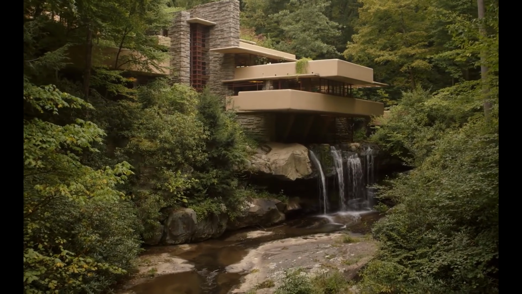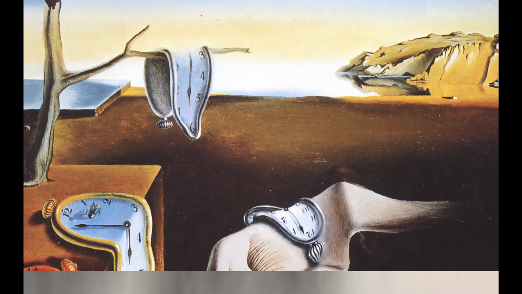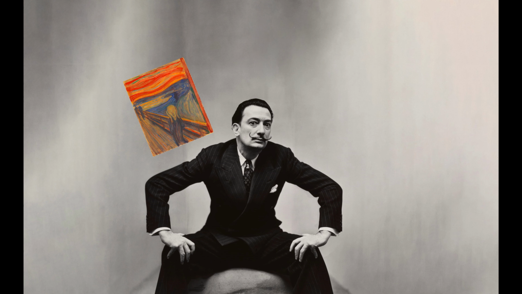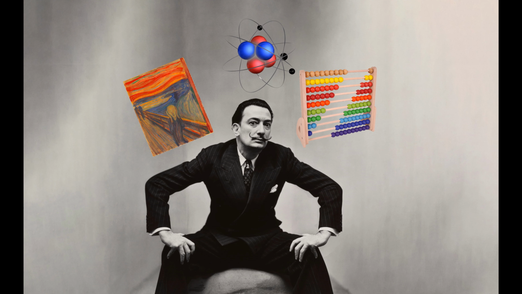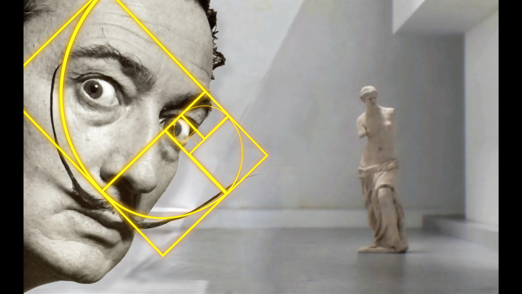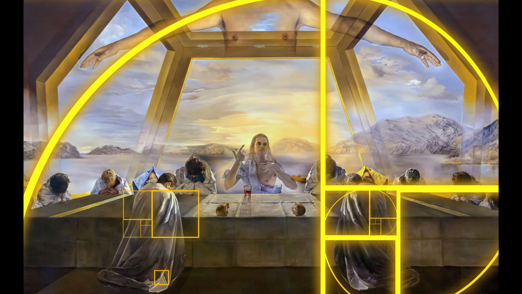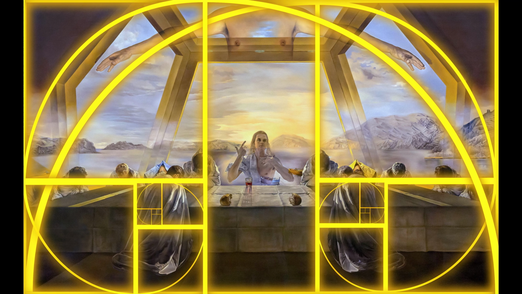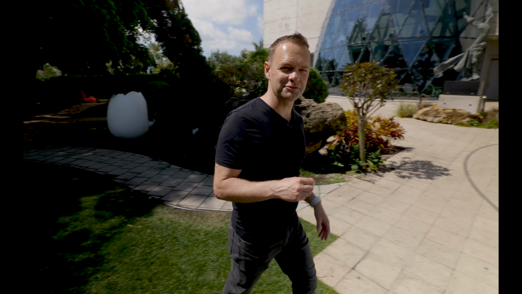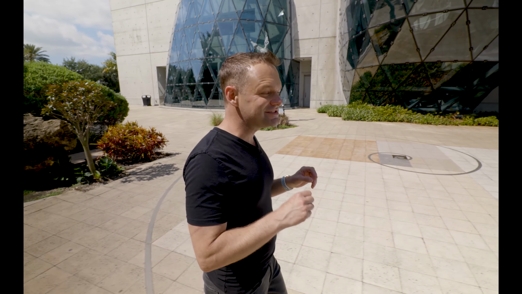It was also during this time that eccentric artist Salvador Dali was fascinated, like Da Vinci, with combining art, science, and mathematics. Dali was inspired by the golden ratio and used it in many of his famous paintings, including The Last Supper. You see how the golden spirals create perfect symmetry and move your eye from the subjects at the table to the arms in the sky. Dali was so infatuated with the golden ratio, I had to come down to Tampa, Florida, to the Dali Museum so you could see for yourself.